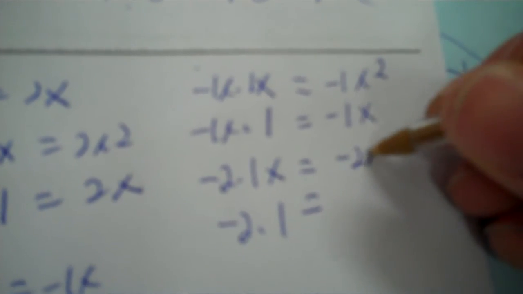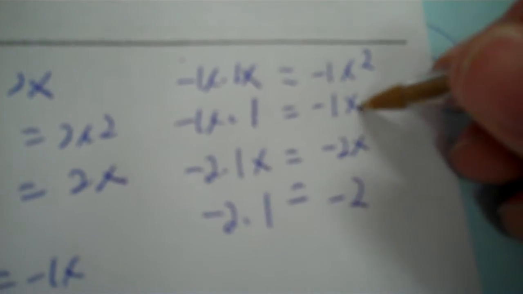And negative 2 times 1. So negative 1x second, negative 1x, negative 2x, and negative 2. We would combine these, that would make negative 3x, and that's the end of the multiplication. So you'd have negative 1x second, negative 3x, negative 2.